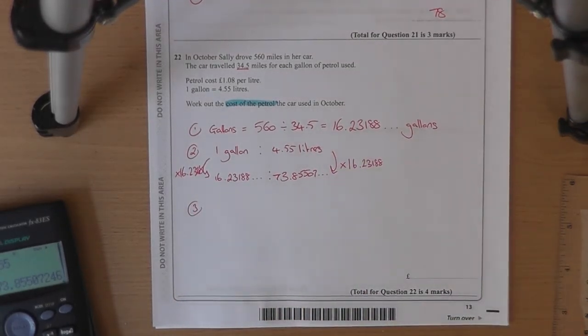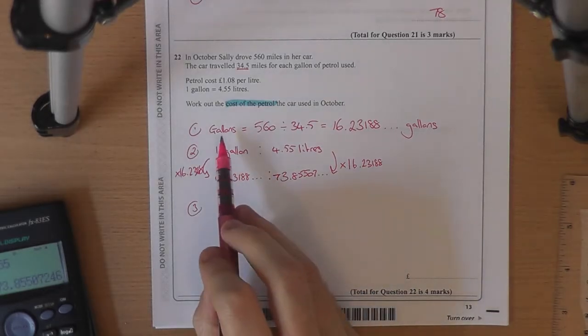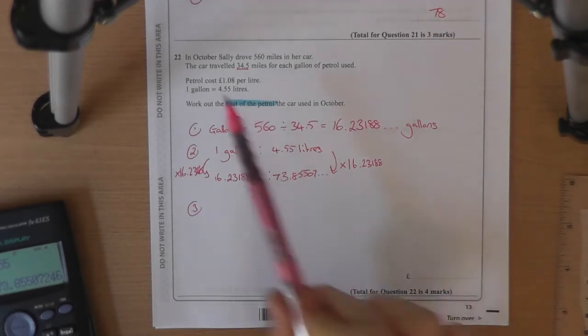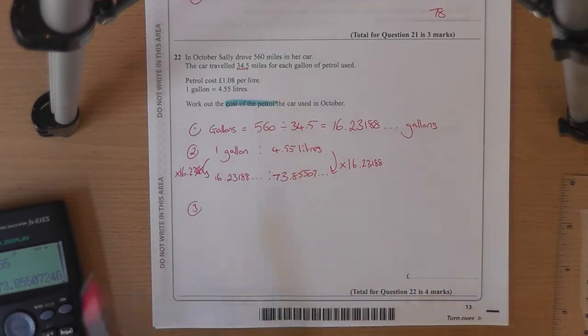Again, I'm going to keep a few more decimal places around than I need in my final answer to keep things accurate. So what I've done is I've found out how many gallons of petrol I needed to travel the 560 miles first of all, and then I've converted the number of gallons used into litres. Why? Because the cost information is talking about litres. We're told that petrol costs £1.08 per litre.